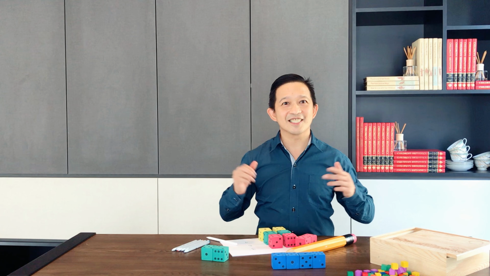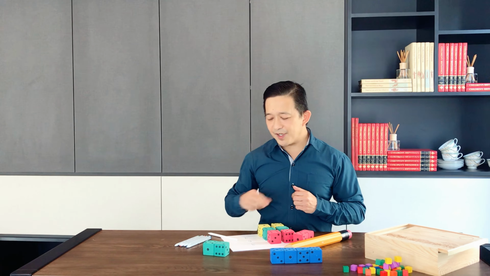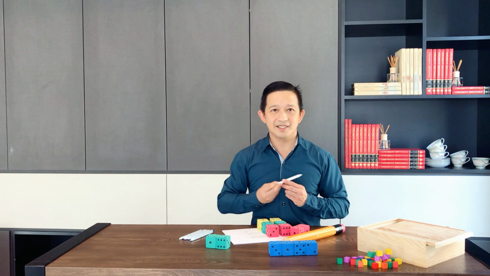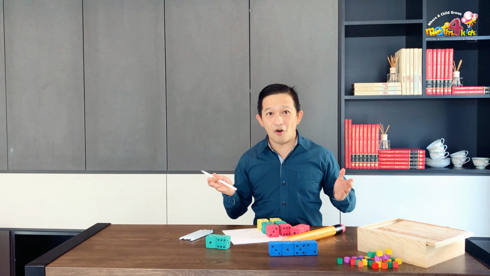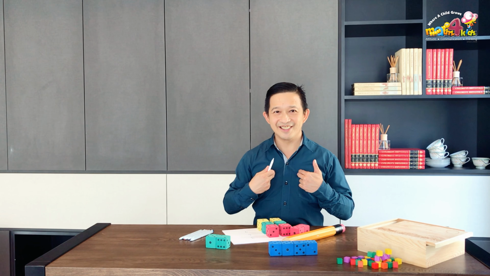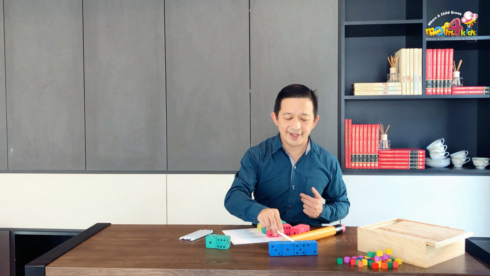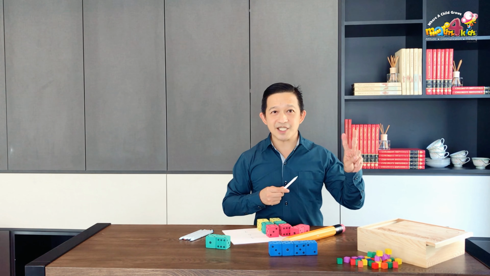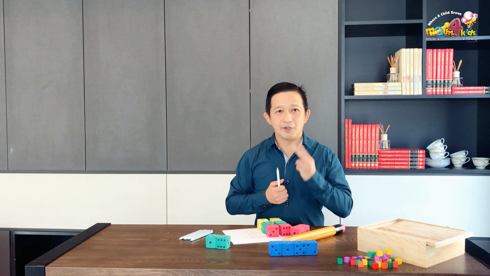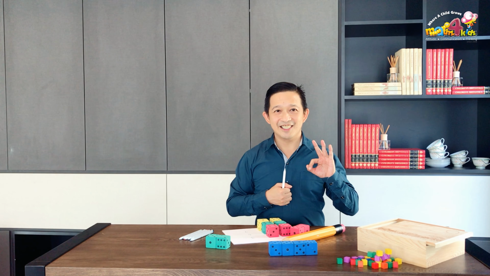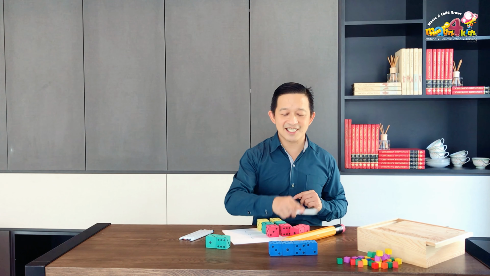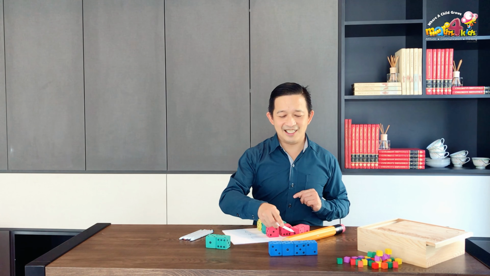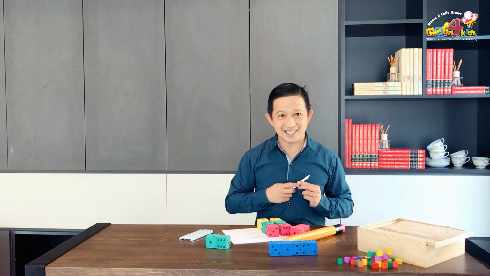What about 4 dice? If I know the number here is 1 and the number here is 4, can I tell how many hidden numbers there are? With 2 cubes, there were 2 hidden numbers. With 3 cubes, there were 4 hidden numbers. With 4 cubes, there are 6 hidden numbers.